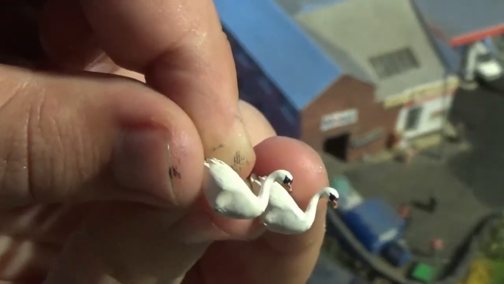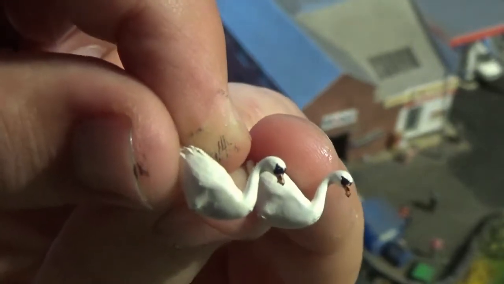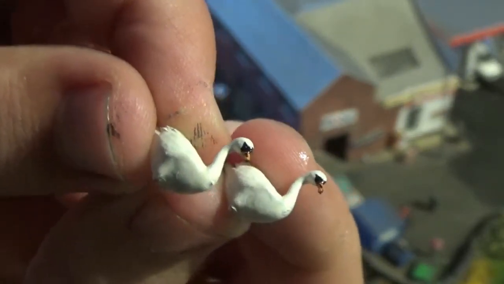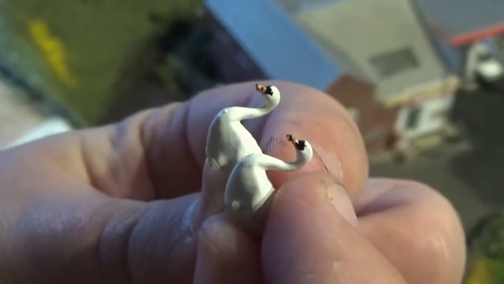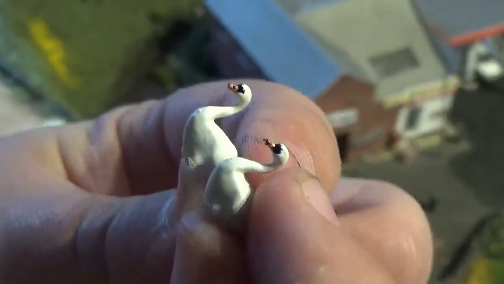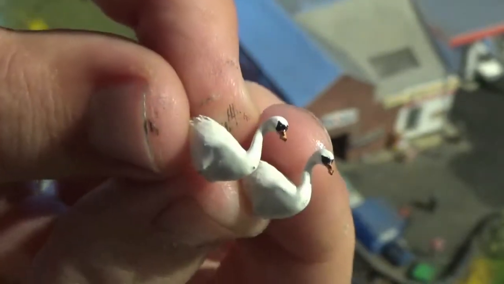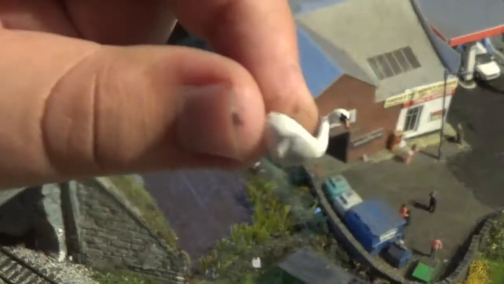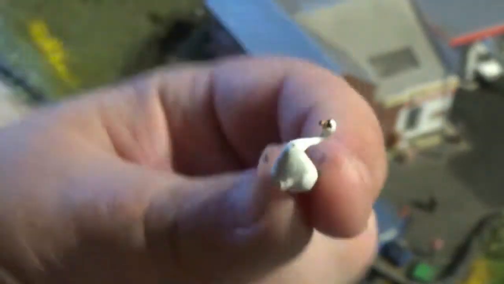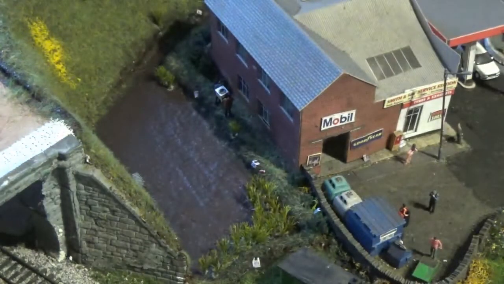I have hand painted them myself. Those little details such as the black around the eyes and on the beaks were done using a pen. The beaks were done by hand using a very small detail paintbrush, and I used a larger brush to paint the bodies and the necks.